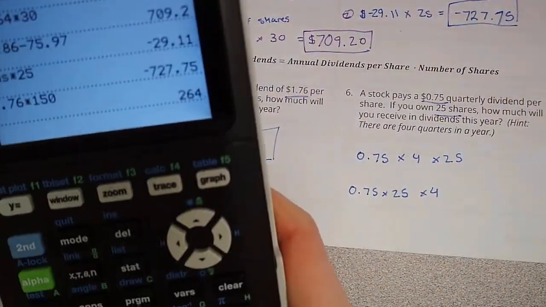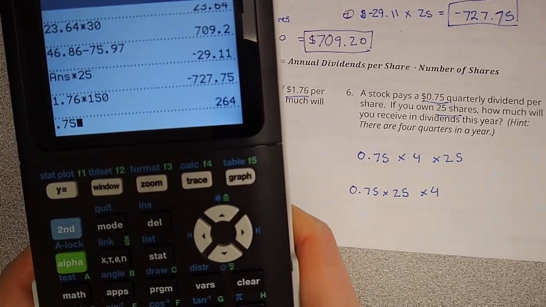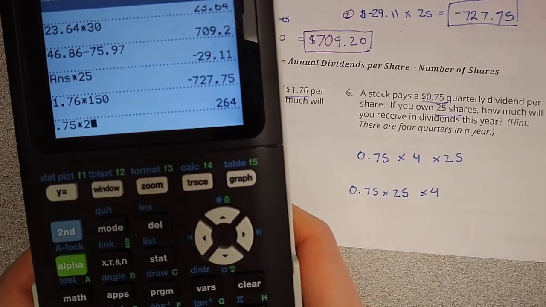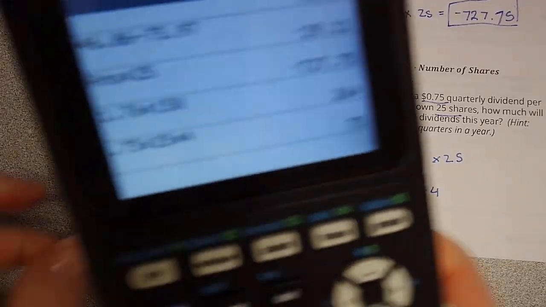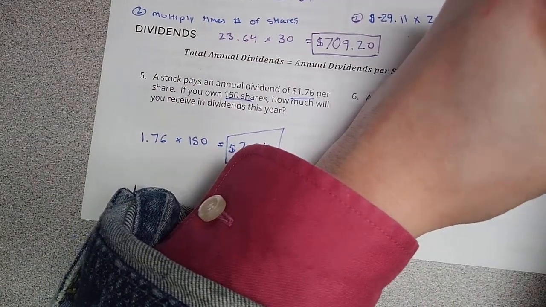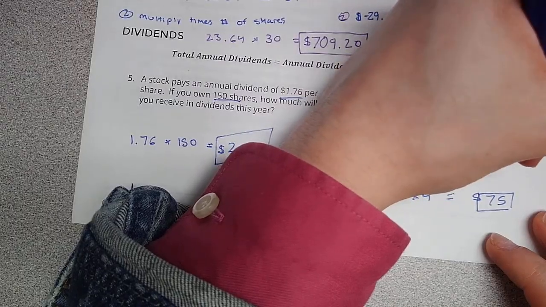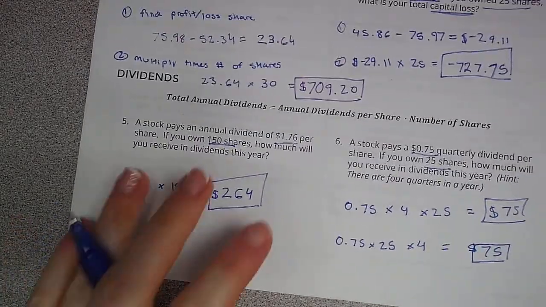It does not matter. Let's do the second one. So $0.75 times 25, the amount of shares, times 4, the amount of quarters in a year, and you made $75 that year. Now doing it the other way would get you the same answer. So it does not matter. Okay.